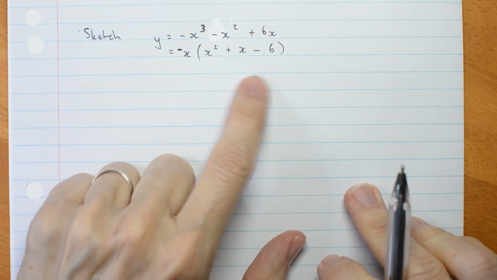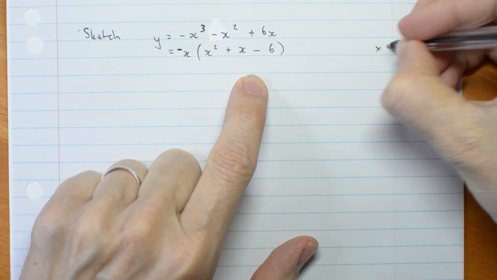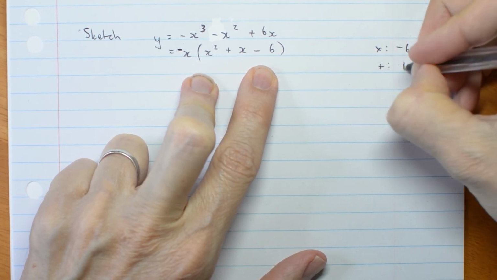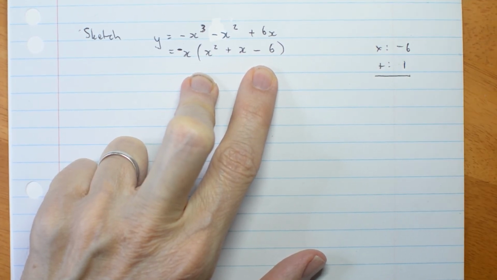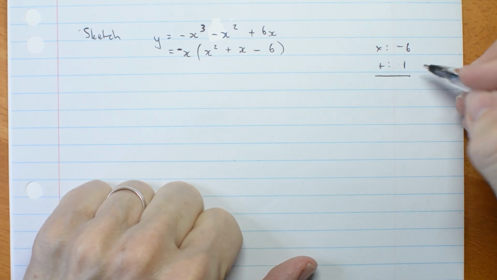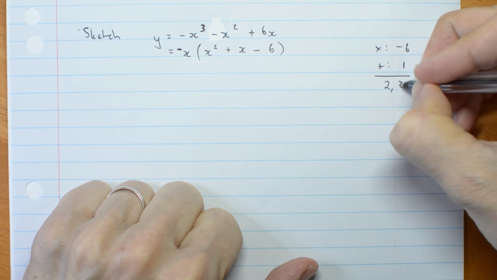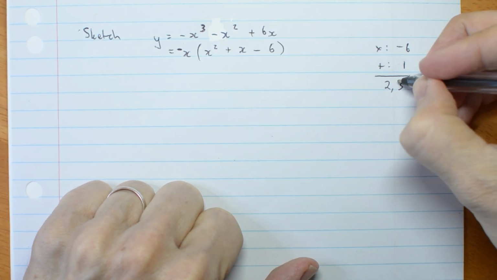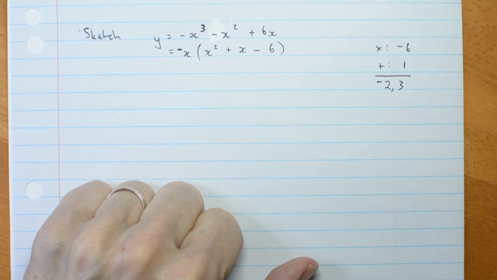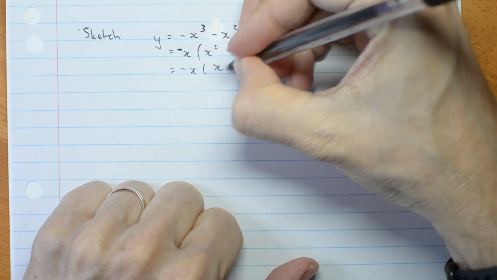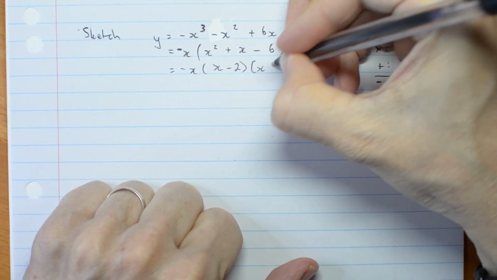Now this bit is a quadratic, so we need two numbers that multiply to give me negative 6 and add to give me 1. What two numbers multiply to negative 6 and add to 1? Well, it's 2 and 3, and I need a positive 1 in the middle, so positive 3 and negative 2. Negative x, x take 2, x plus 3.